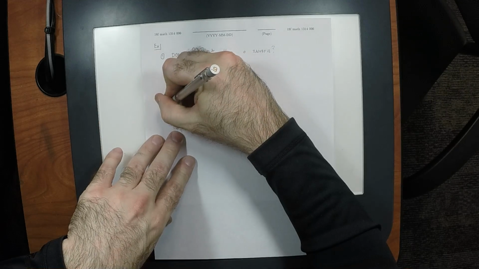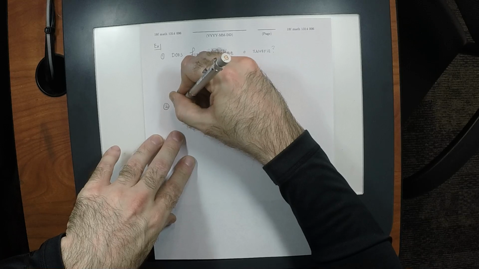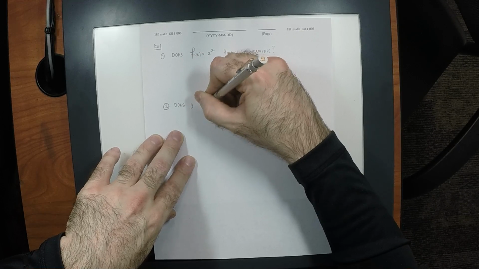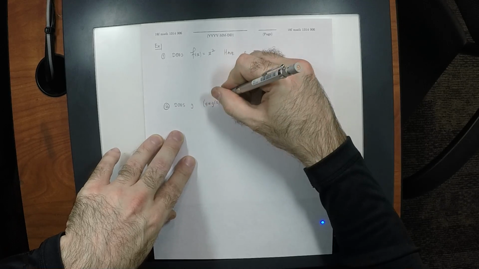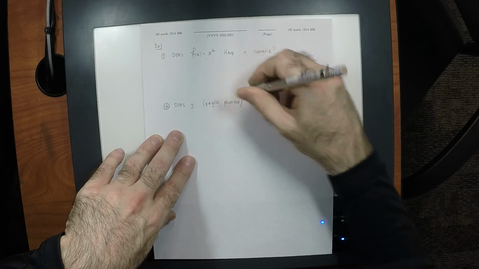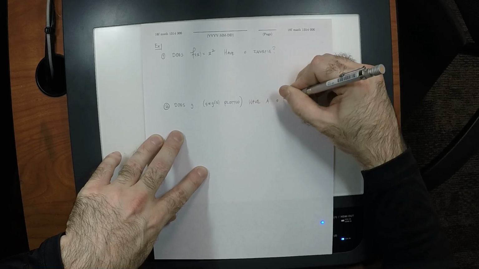Okay, so then the next question: how about does g, where y equals g of x is plotted below, have a composition inverse?